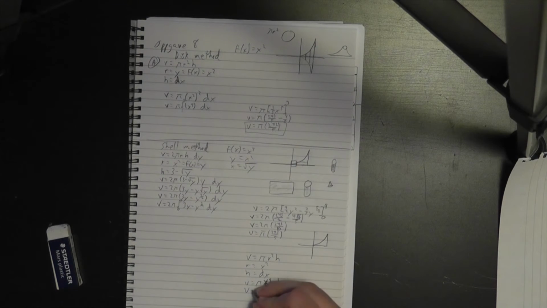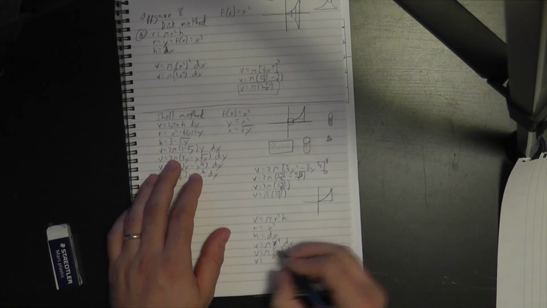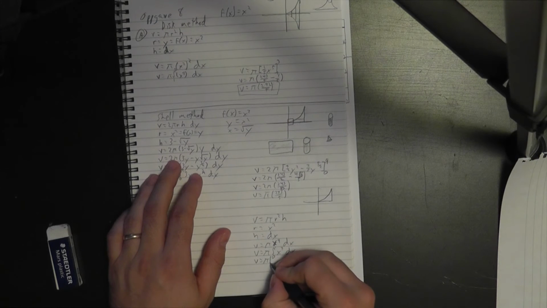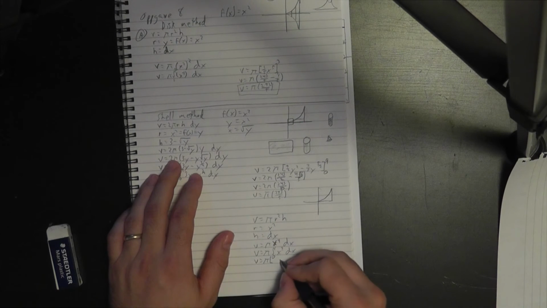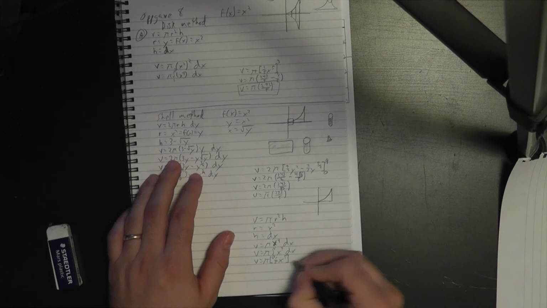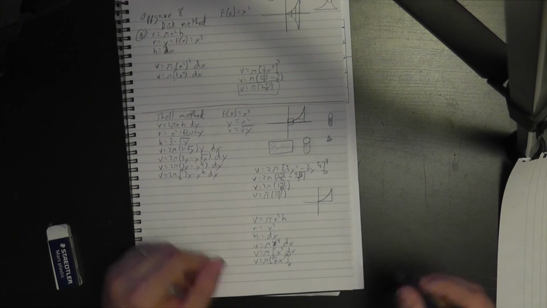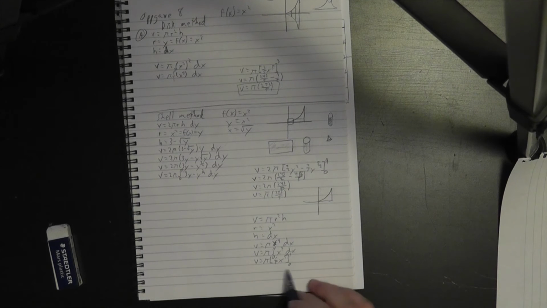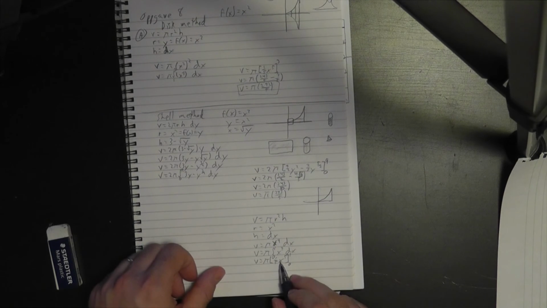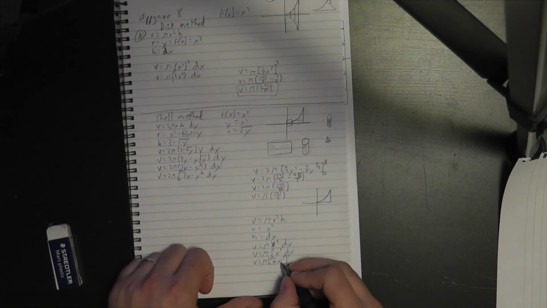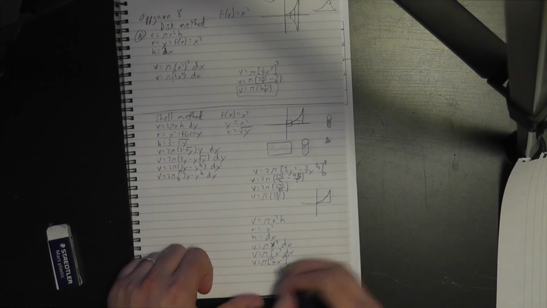Now, when we integrate this, we get pi times the integral from 0 to 1 of x to the 4th dx, and then that is equal to the volume of pi times x to the 5th divided by 5, between 0 and 1. 0 doesn't make any difference because that's going to be 0, so with 1 to the 5th, that's 1 over 5.